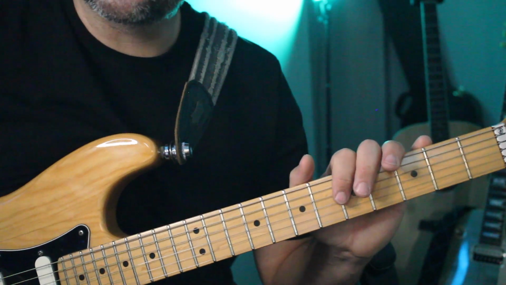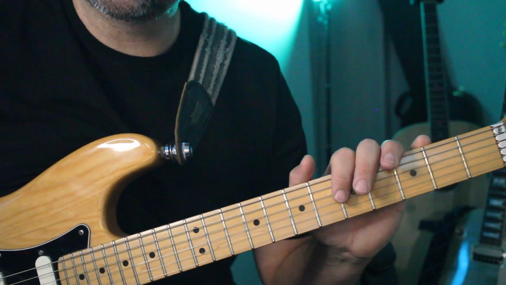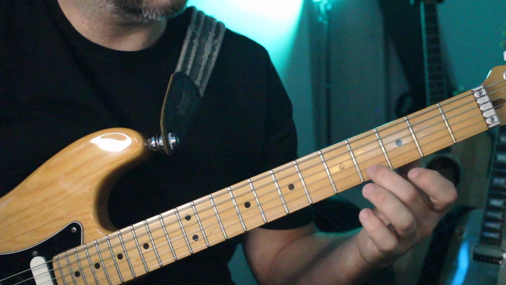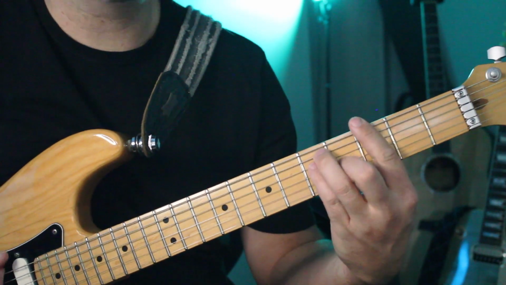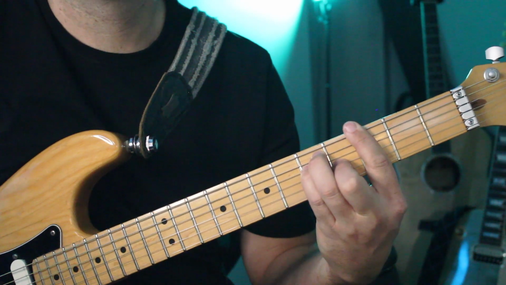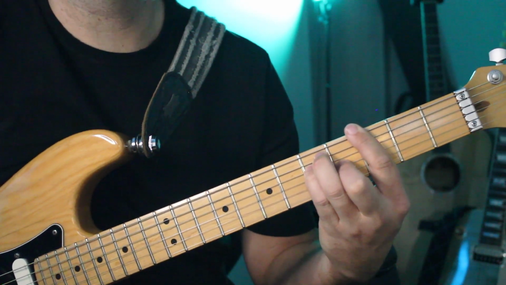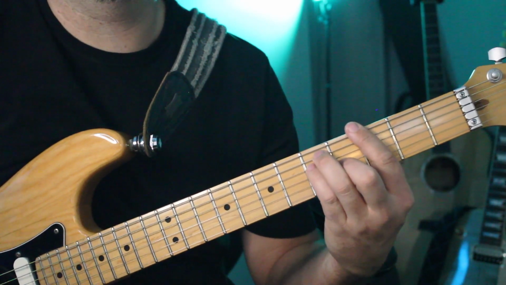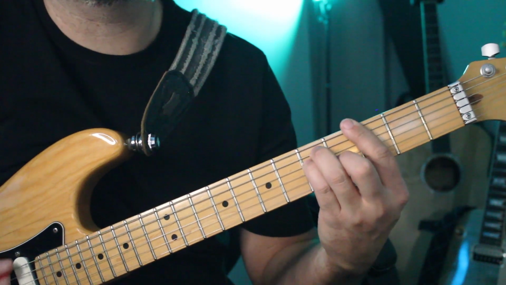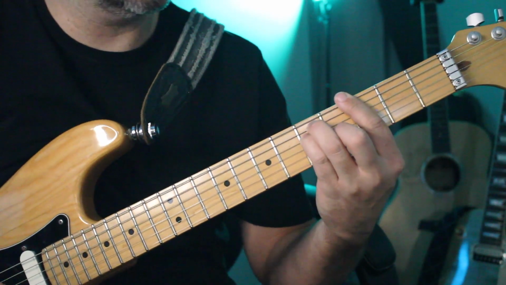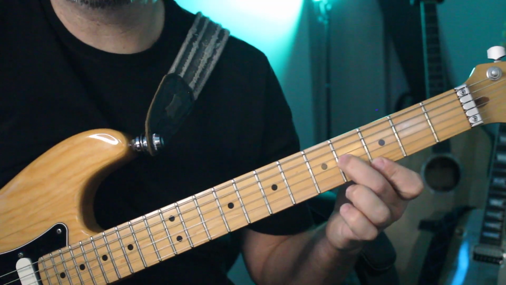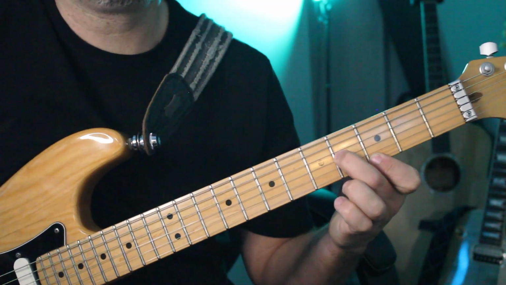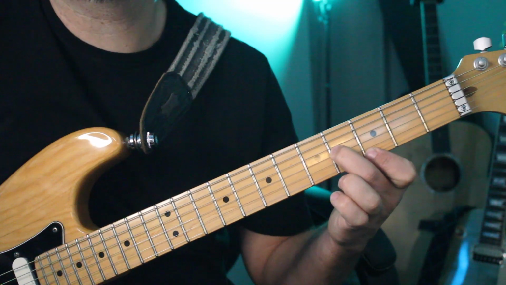I like to look at it in a little bit simpler way. I look at these two notes here. You know what I see? I see this chord. I just take the four strings that I am using for this chord, and I isolate the E and the G string. This is the sixth.